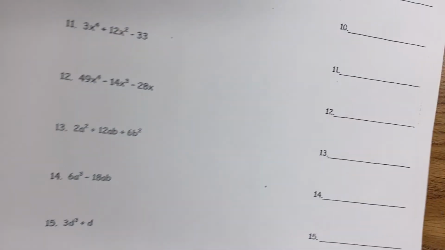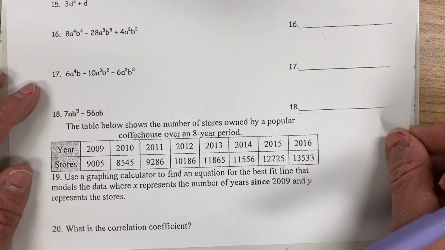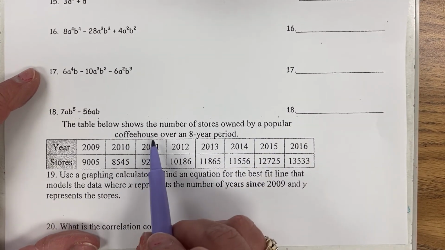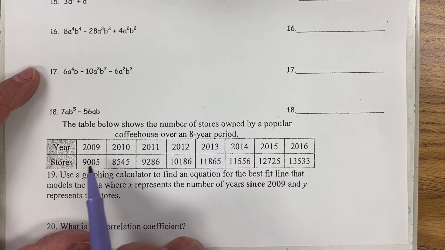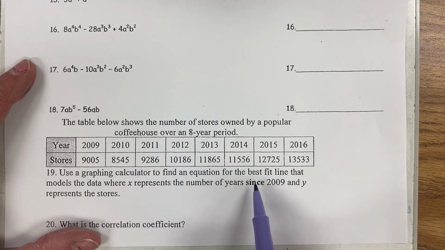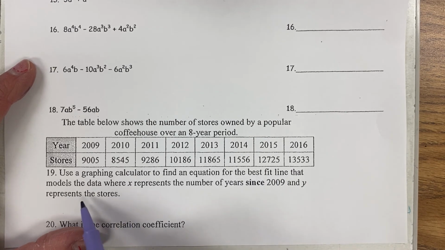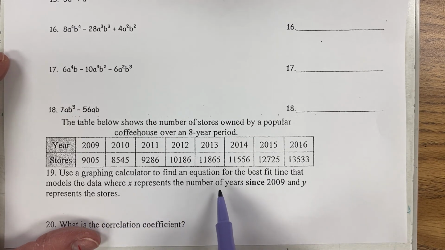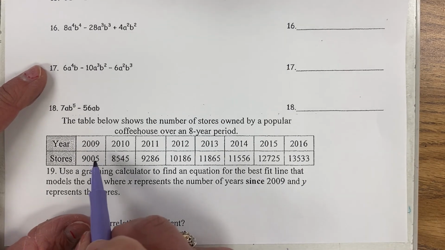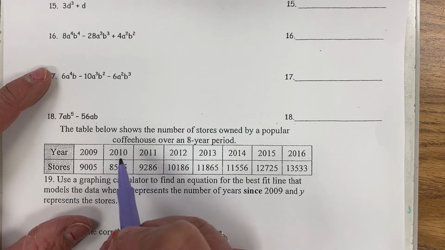Look at question number 9, question on the back. Correlation coefficient. The table below shows the number of stores owned by a popular coffee house over an 8-year period. Using a graphing calculator, find the equation for the best fit that models the data where x represents the number of years since 2009. We never put 2009 and stuff like that in the calculator.